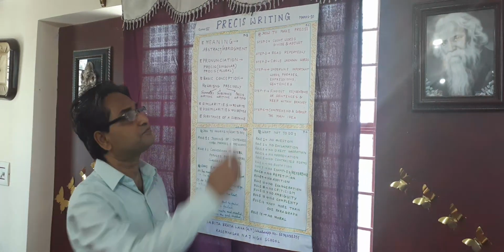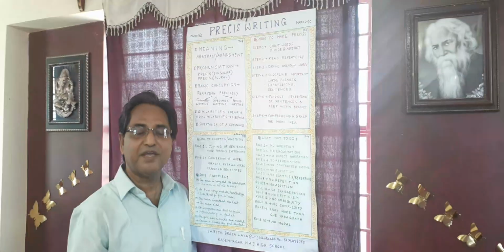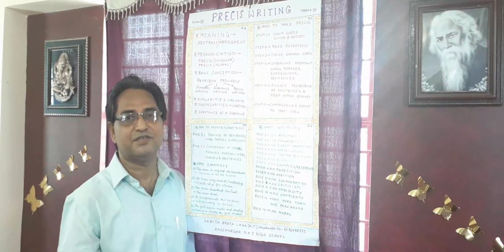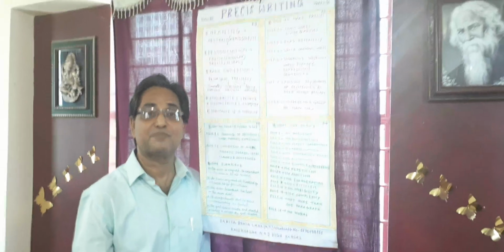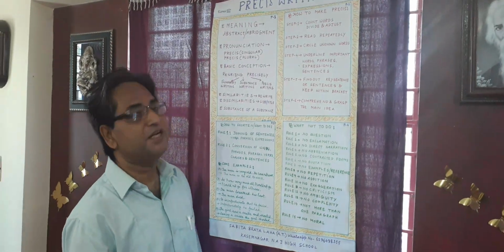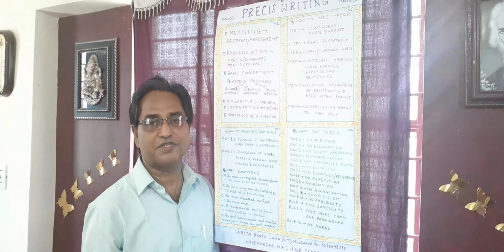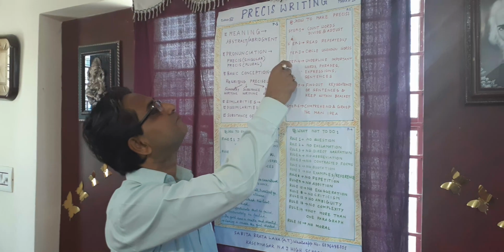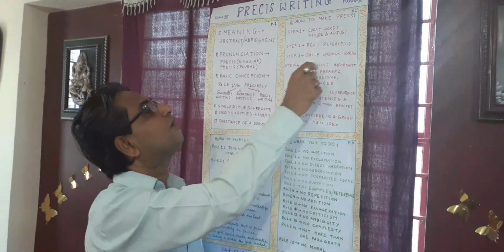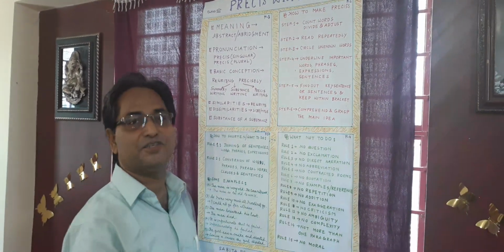Now page 2. Making Precis. How to make Precis? There are some steps. I am telling you those steps one by one. Step 1. Count words, divide and adjust.